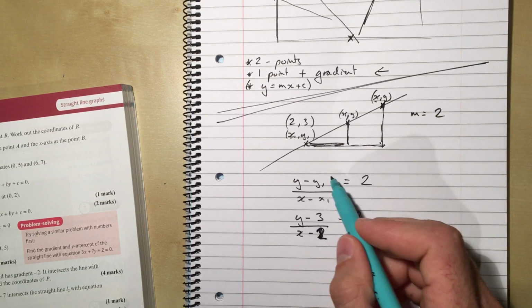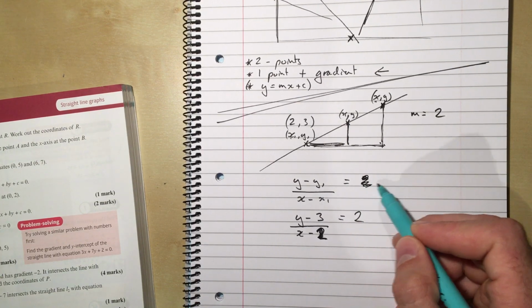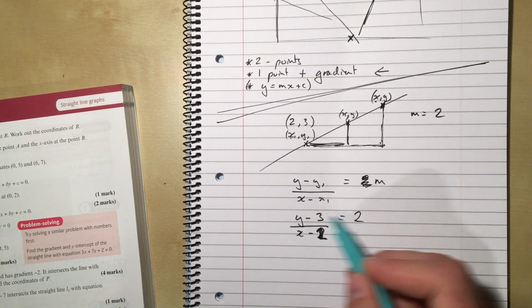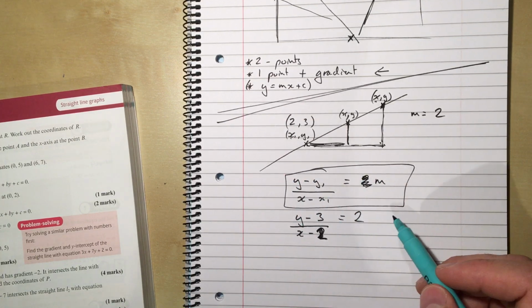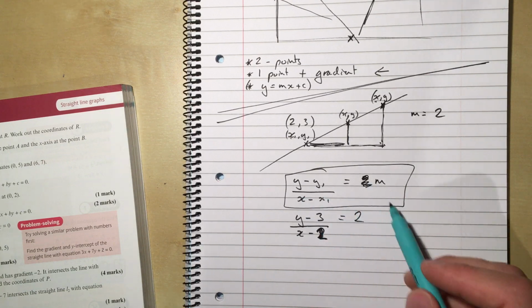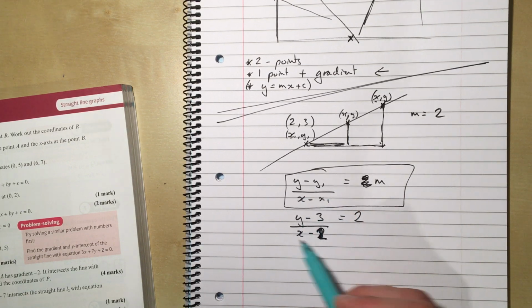Okay, so we get the gradient, which in this particular case is 2. Right? So there is my equation of the line. That's the formula, that's the process that I go through, and here is a particular example.